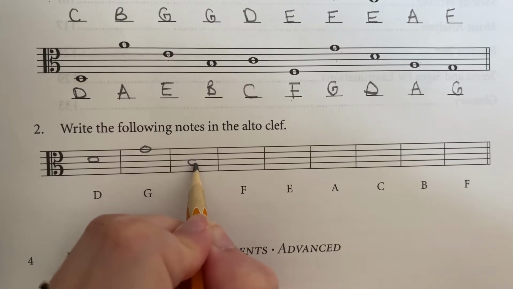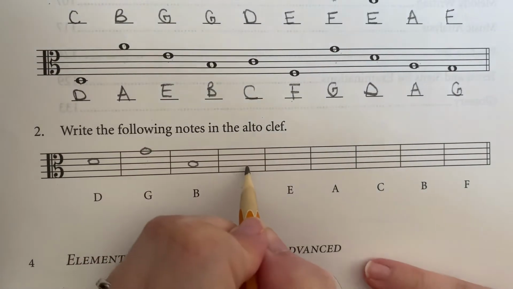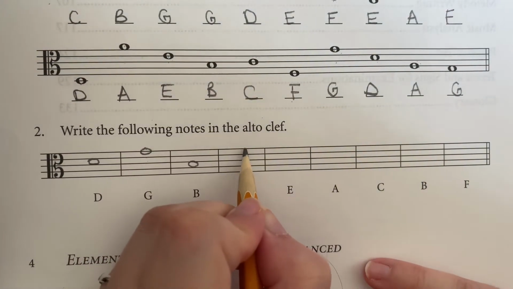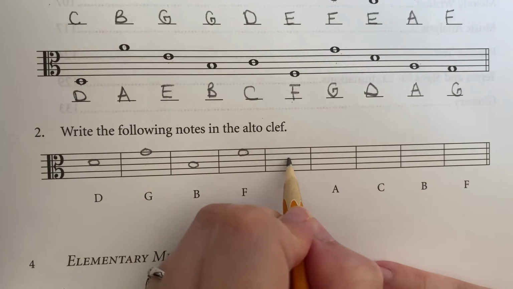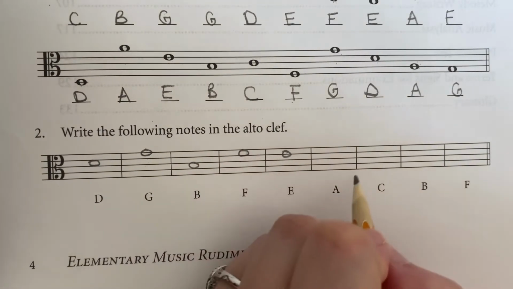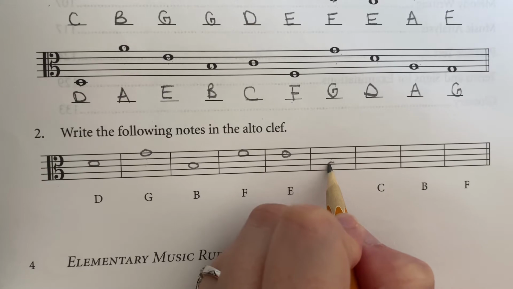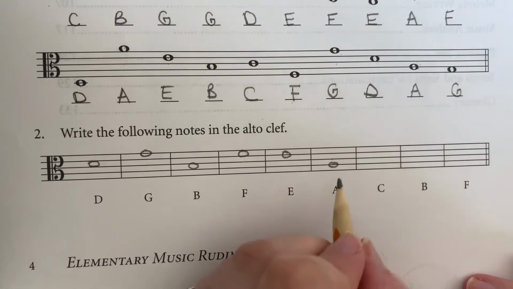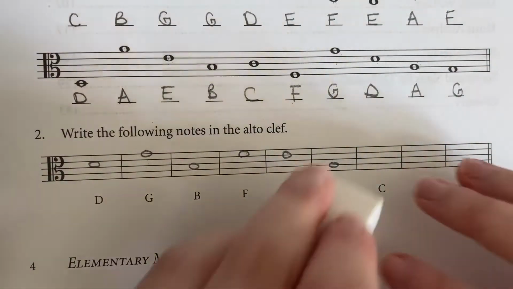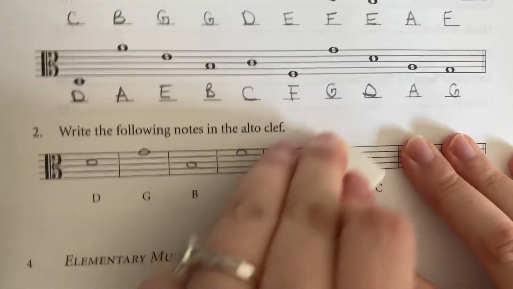C, right before C is B. C, D, E, F. C, D, E. C, I'm going to go below middle C for the A. C, B, A. Now I don't like the look of that note, so I'm going to erase it.